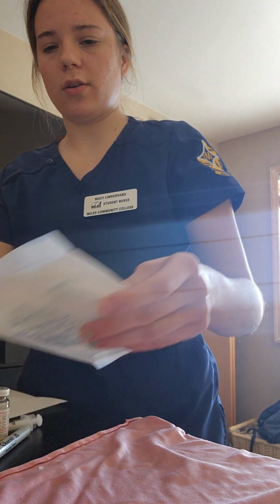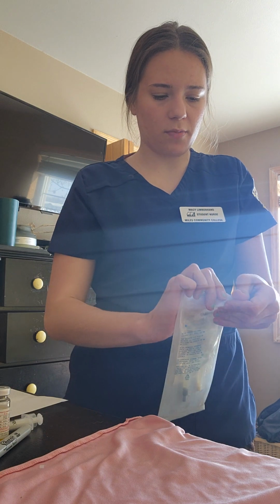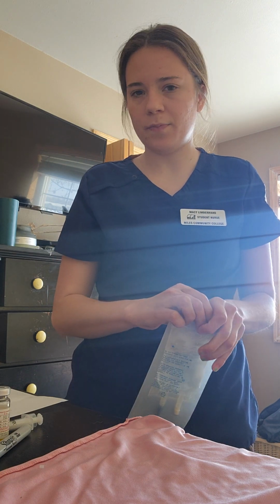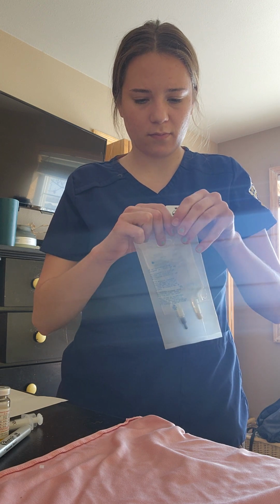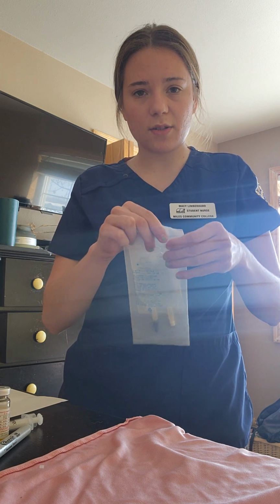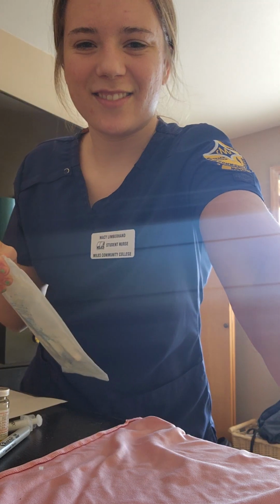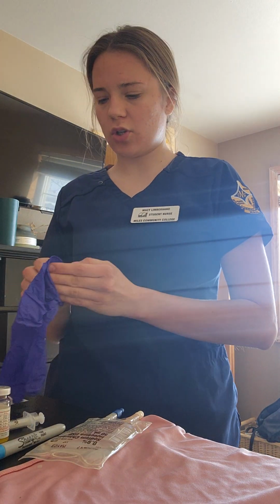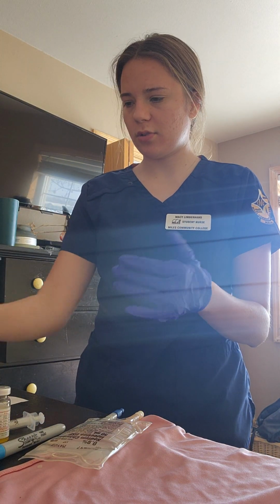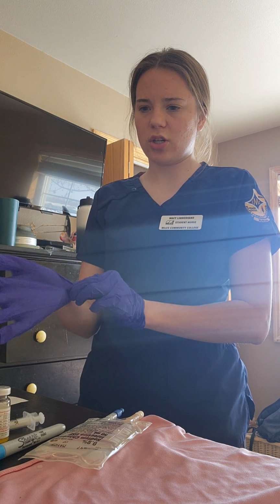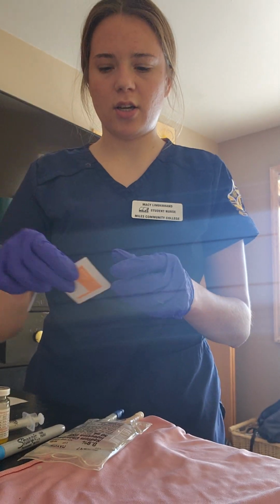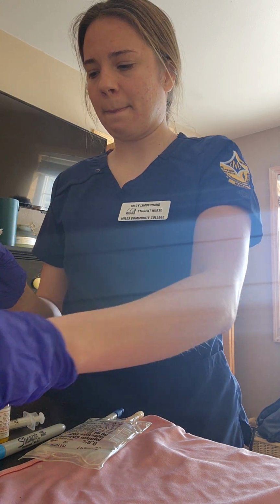Okay, so now I'm going to draw up the chloroform and add it to my IV bag. I cannot get this packaging done. Okay. So I'm just going to put some gloves on, and this is just kind of a safety measure, just to make sure that everything is good and clean.